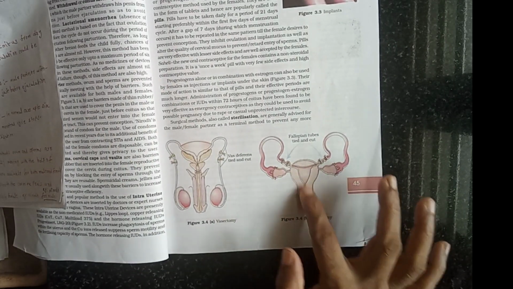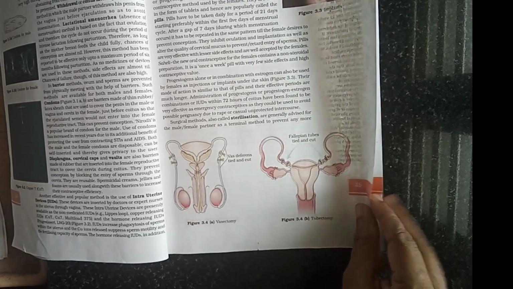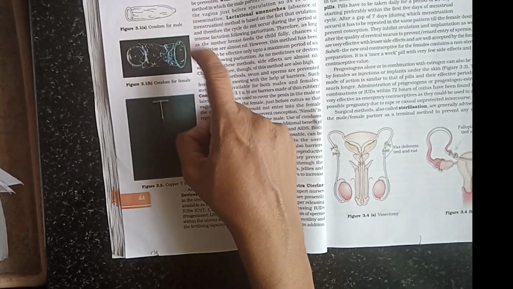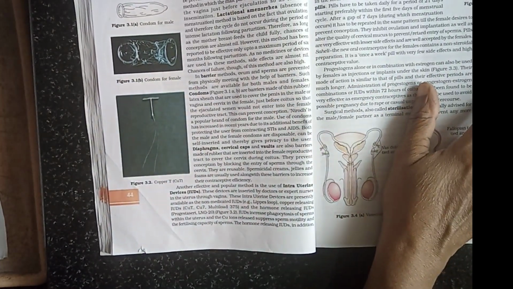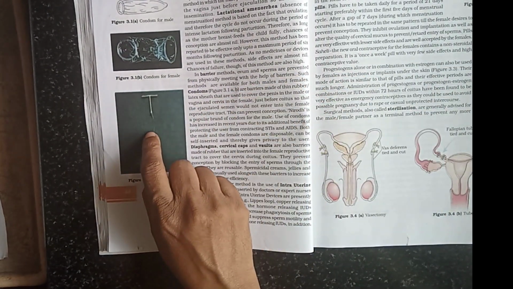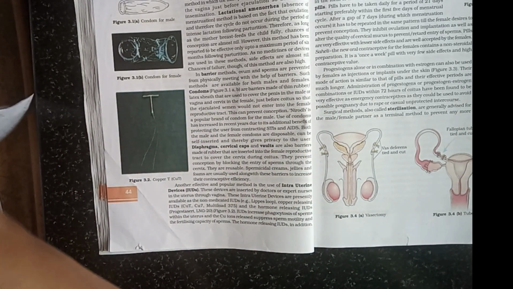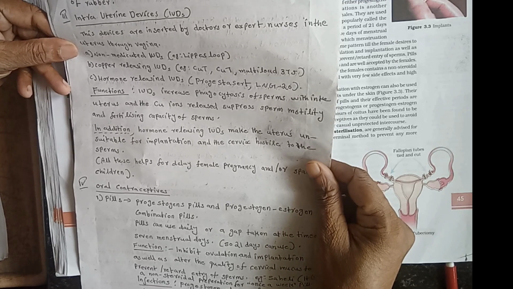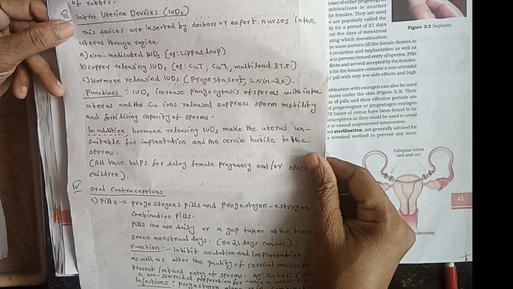This is the cervical part and vagina. Here are the pictures of male and female condoms. Nirodh is an example of a male condom. In the female case, diaphragms, cervical caps and vaults are used as barriers. They are also made up of rubber or latex sheet.